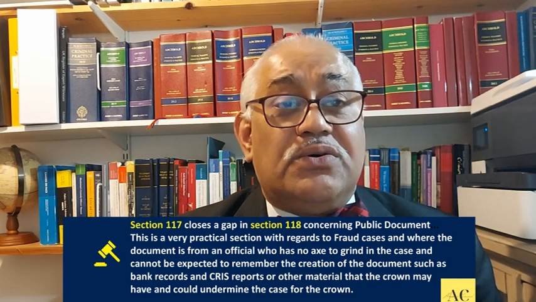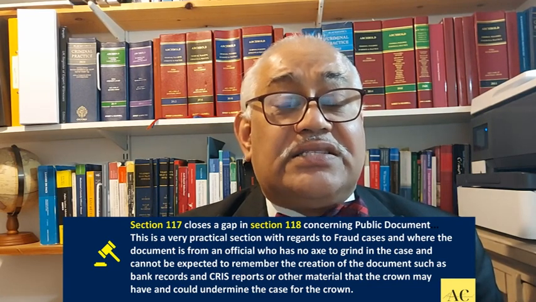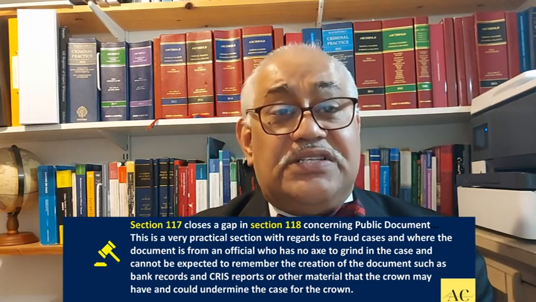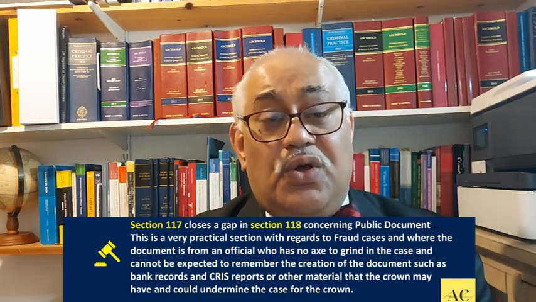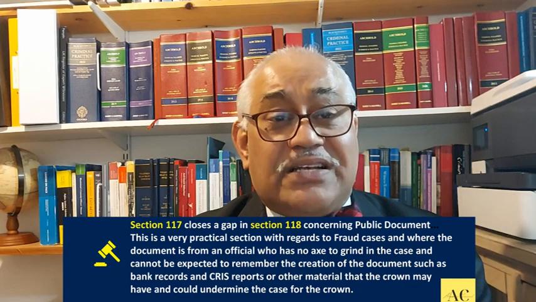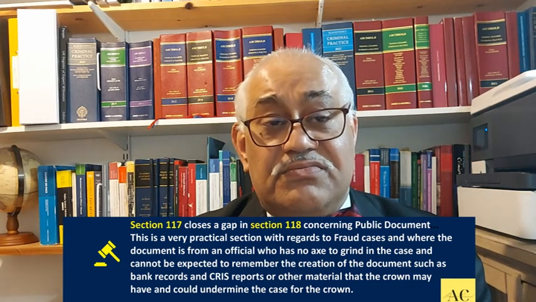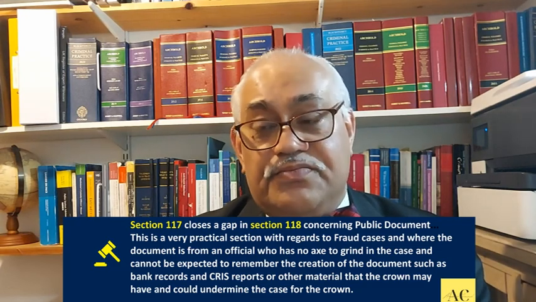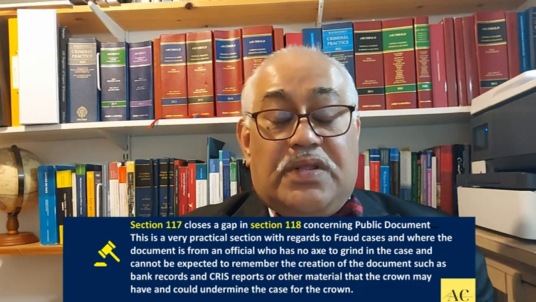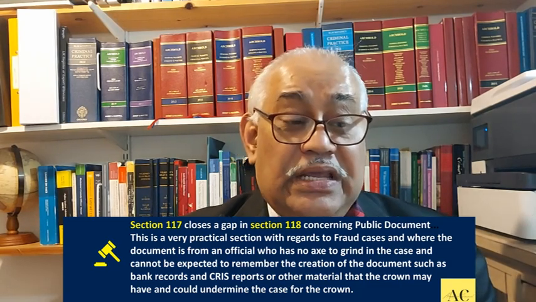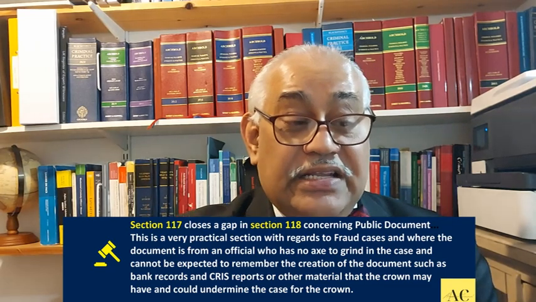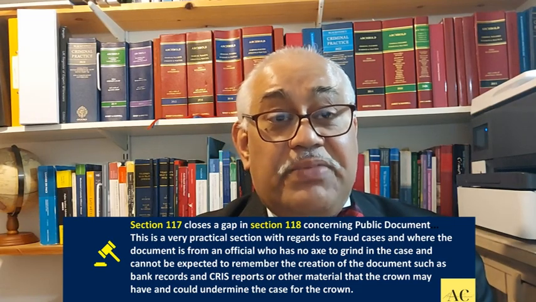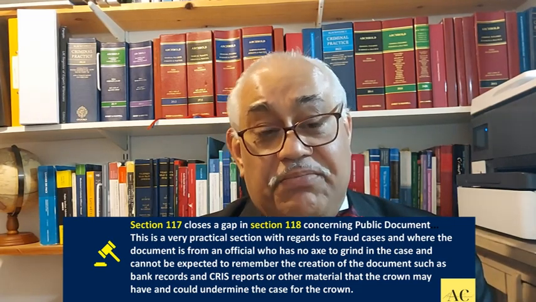This is particularly so where the statement is contained in a document which is uncontroversial or where the witness cannot be expected to remember things, and in particular where the witness has no axe to grind. Therefore, it is an important tool, and it is thought that Section 117 will be widely used where it can be.